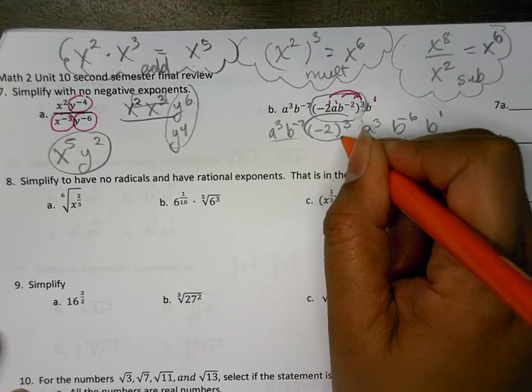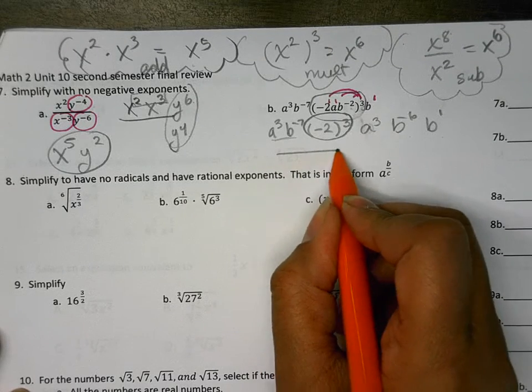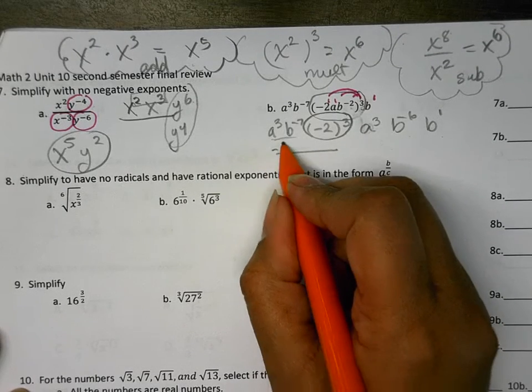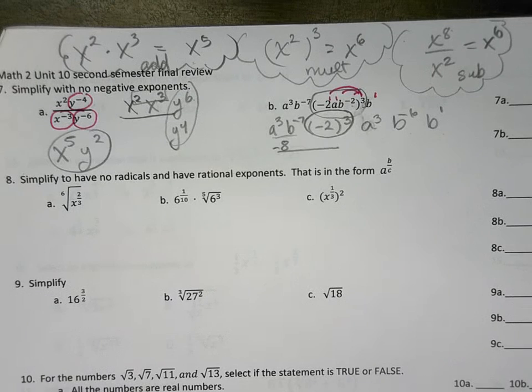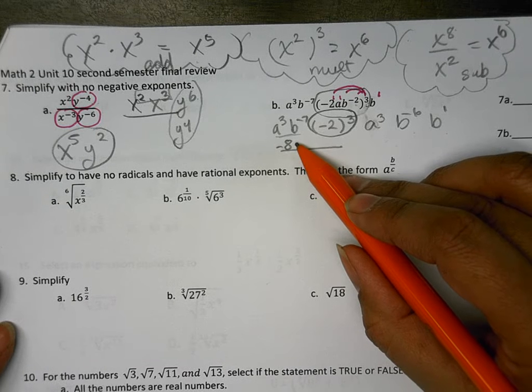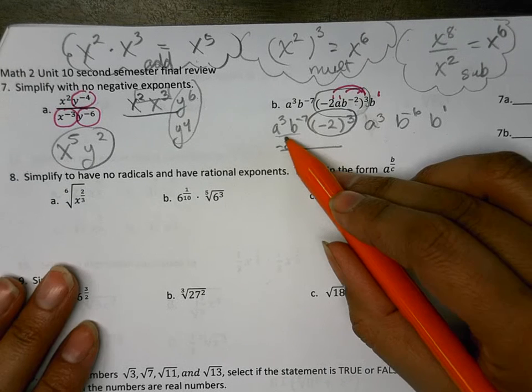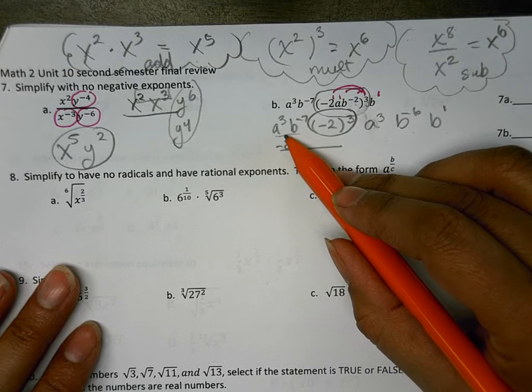What's negative 2 times negative 2 times negative 2? Negative 8, yes or no? Right? Negative 2 times negative 2 times negative 2 is negative 8. Is that negative 8 going to move to the bottom? No, because it's not a negative exponent, it's a negative coefficient. All right, what about the next piece? 8 to the third, going to the bottom or staying at the top?